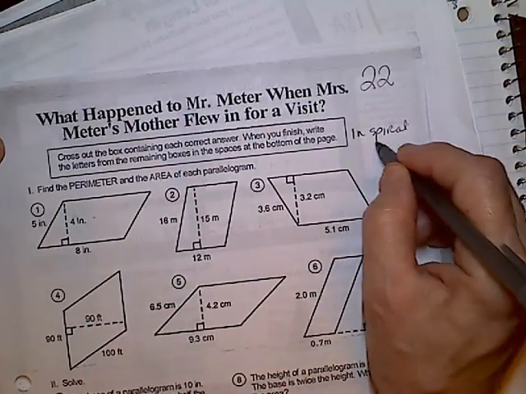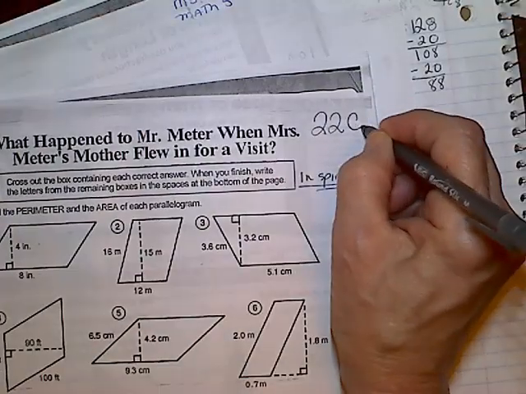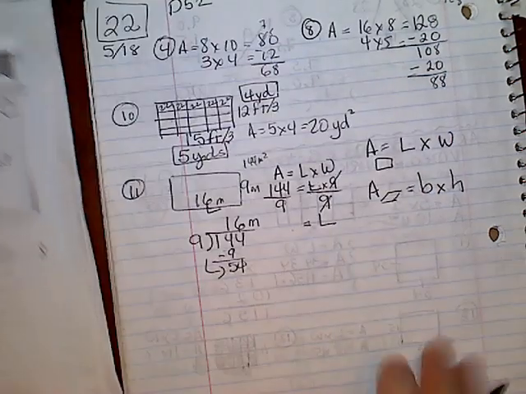In the spiral or in your 3-ring notebook. And this one we will call, what shall we call this? We'll call it 22C. So this must be done in your spiral. I'm going to go ahead and start mine right here.